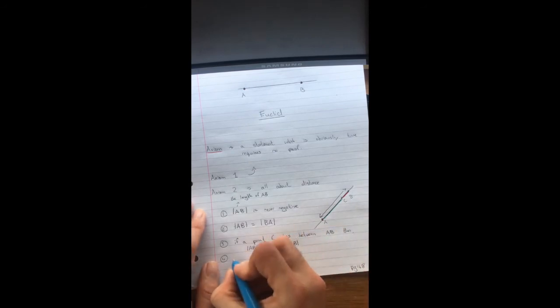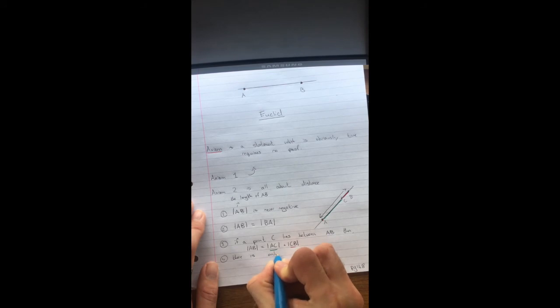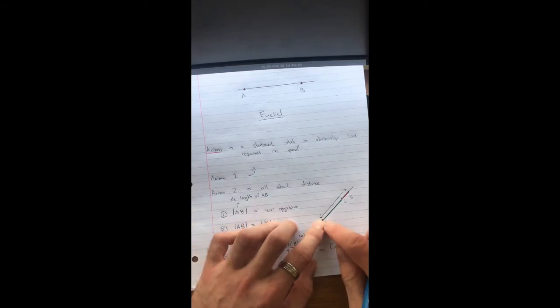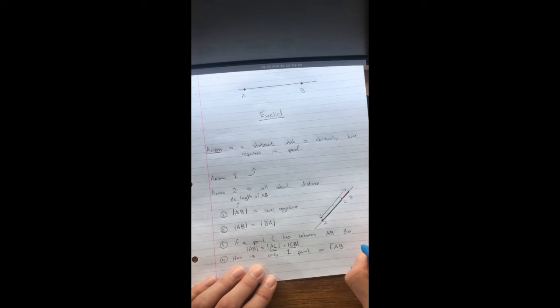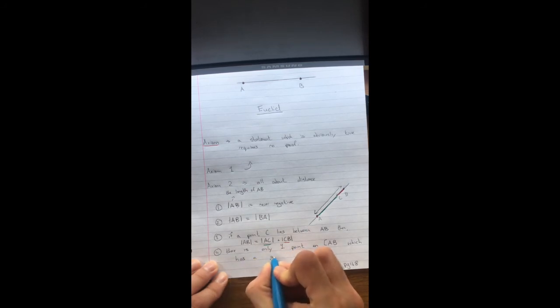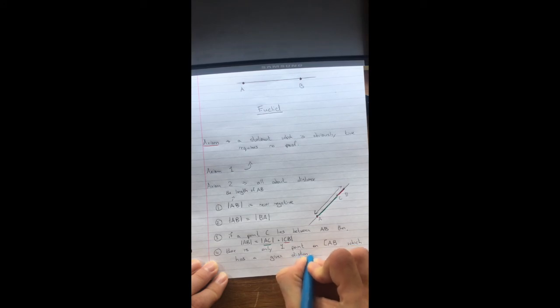It says there is only one point on this thing AB, which remember is called the ray AB, so it's starting at A, going through B and going on forever. Remember from last time. Which has a given distance. So this is really confusing, the way they word it.